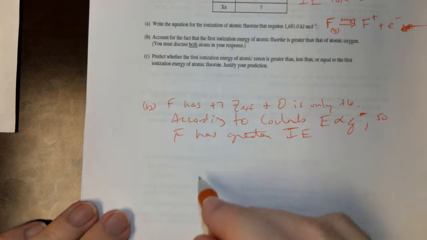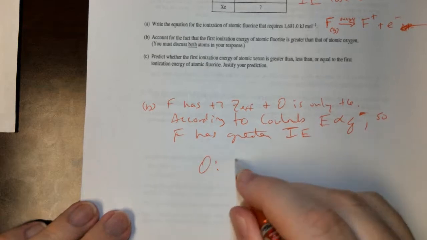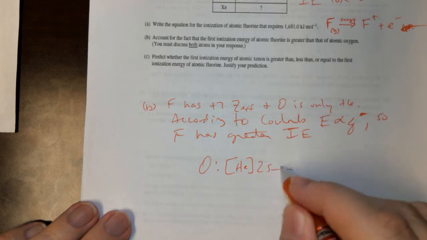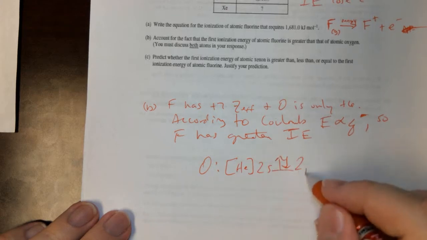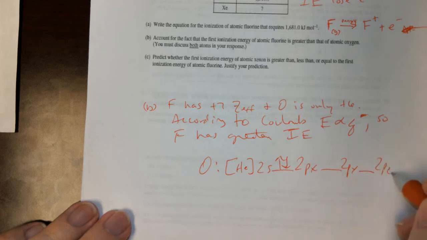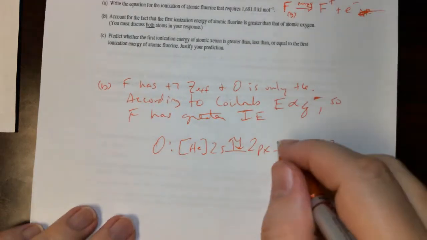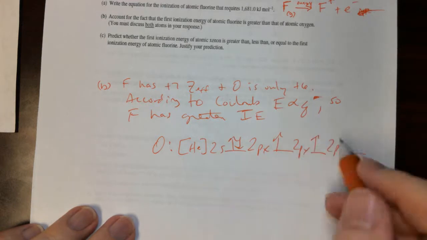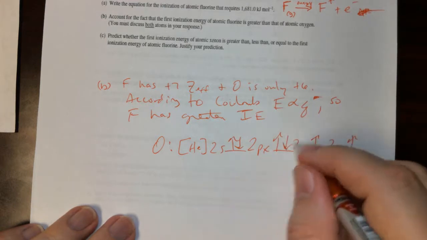But additionally, if you look at oxygen and look at the orbital notation, this is good to discuss just because we don't have many orbital notation problems on here. Where oxygen's up, up, down.